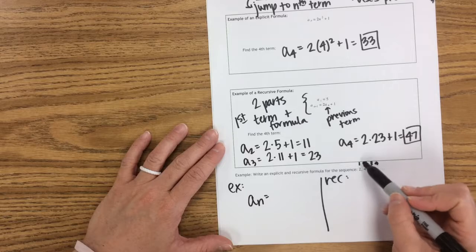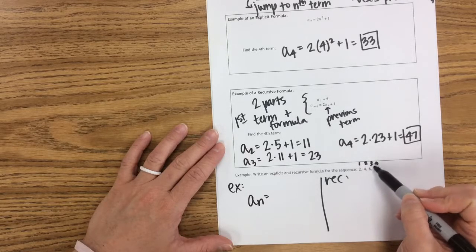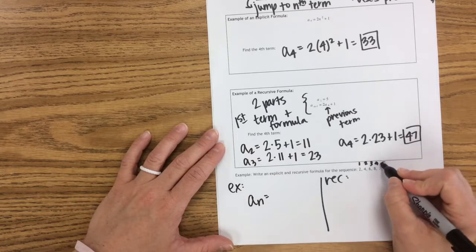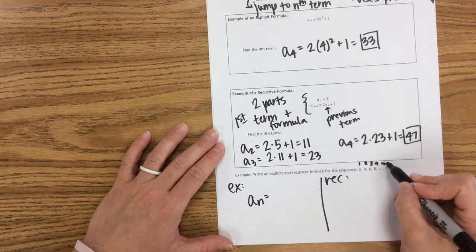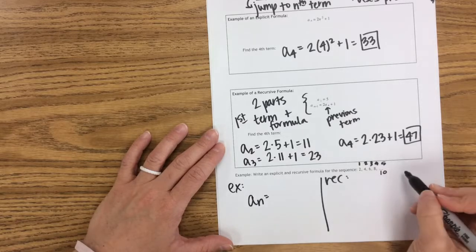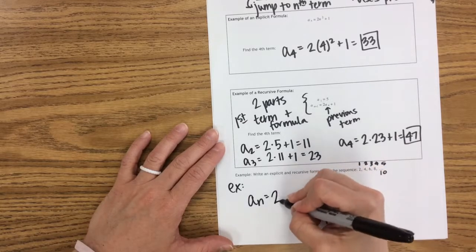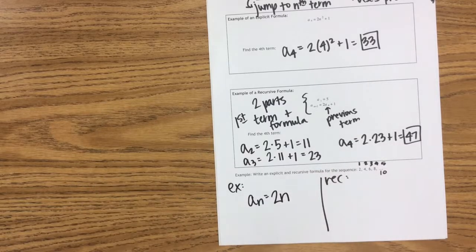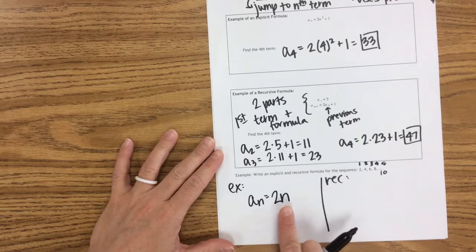Well, it looks like whatever term number it is, you double that term number to get the number. So if I wanted the 5th term, take 5, double it, I'd get 10. To find the 6th term, I double it and get 12. So my explicit formula is 2n. Explicit formulas just have n's in them.